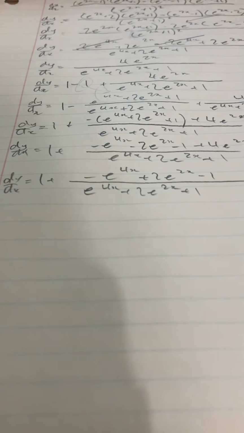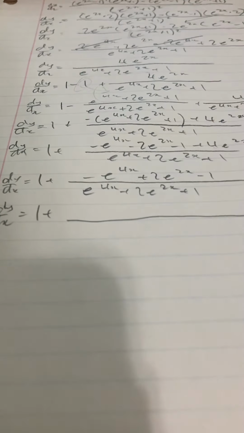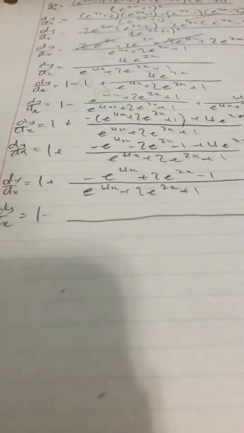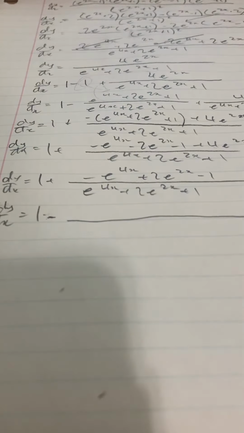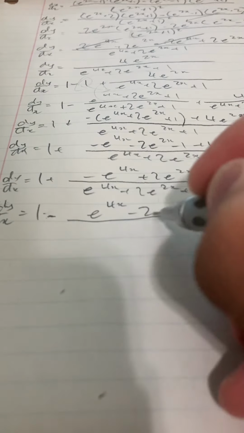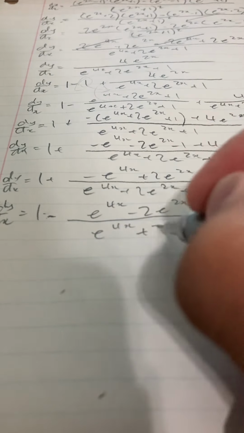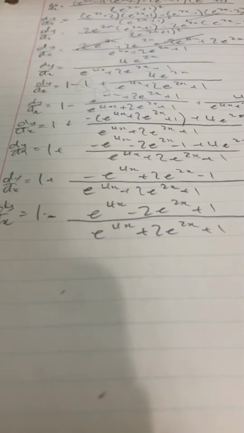And next, what we can do is factor out a -1 from the numerator to fit our original proof. So actually, we can just change this to a negative. So 1 minus e to the power 4x minus 2e to the power 2x plus 1 over e to the power 4x plus 2e to the power 2x plus 1.